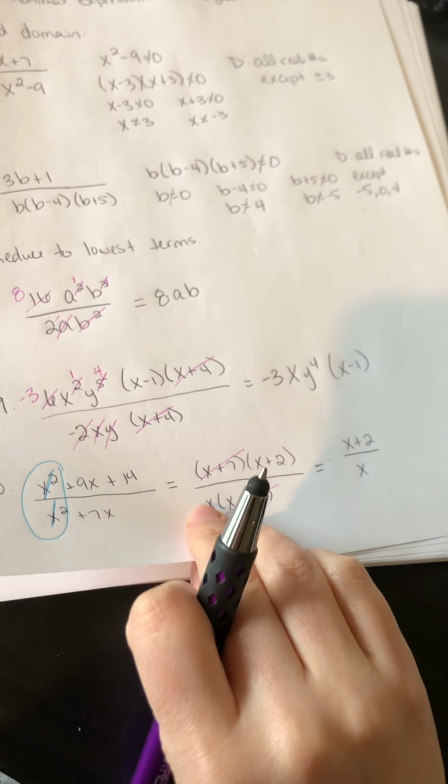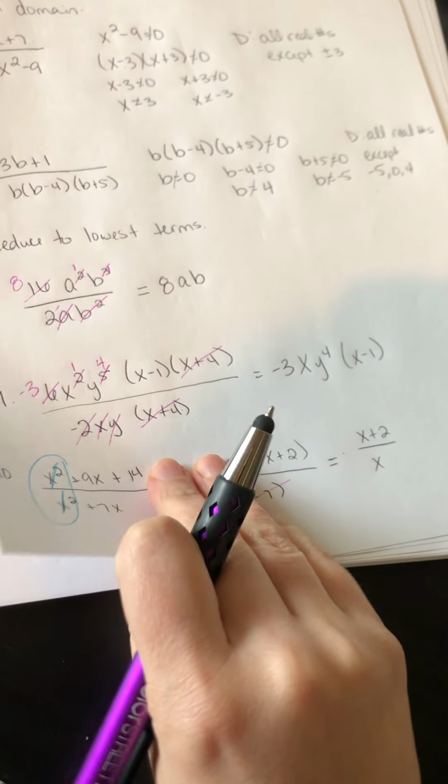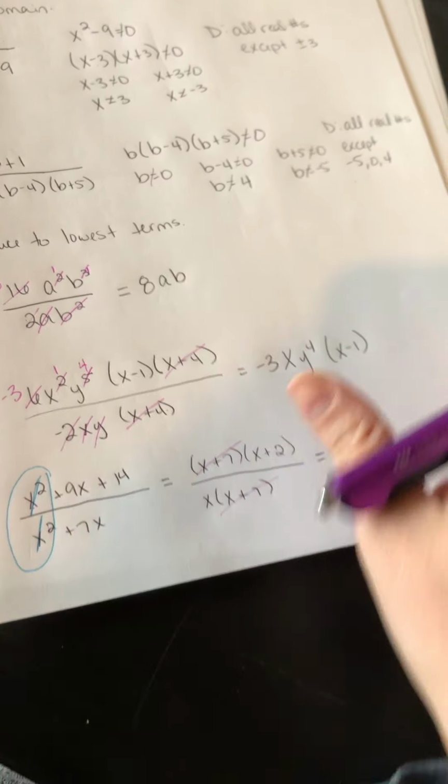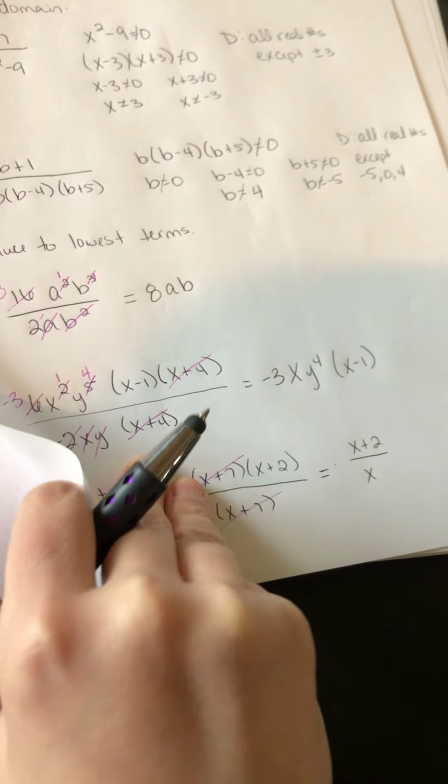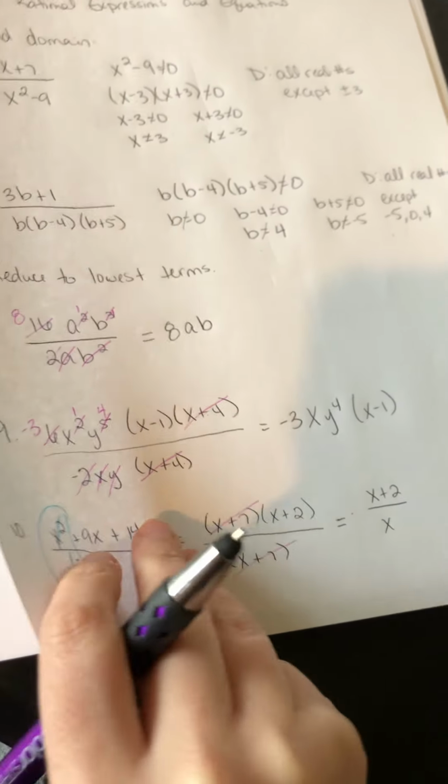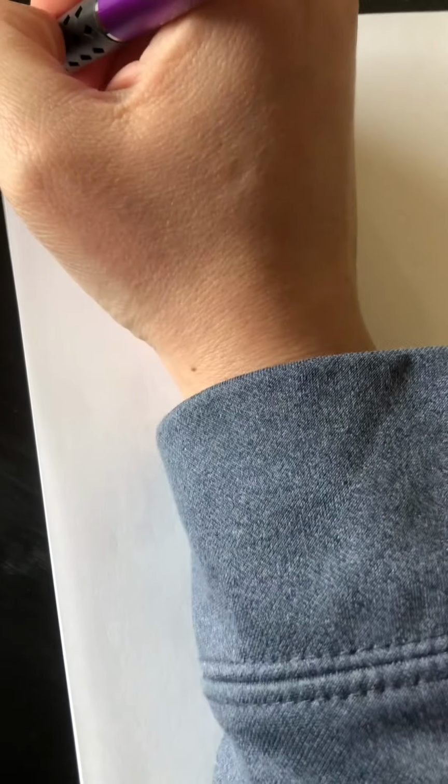Okay, so for this section, you're going to need to go back to factoring. Where we've been factoring before, so you have to still be able to do that. You have to factor, and then you can reduce. Okay, so for the next one, we're going to do number 12, which is just a little bit different.